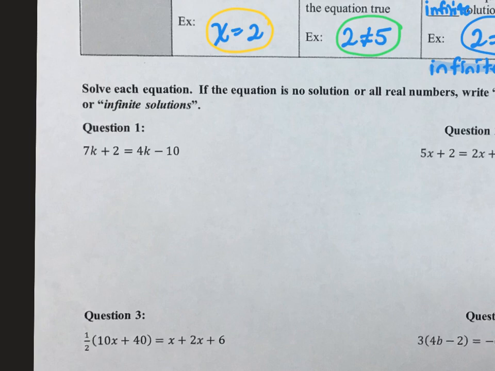I've got a 4k and a 7k. When we're moving variables to one side, I'm going to write myself a note here. I'm going to move the smallest variable, and that'll make my problem solving a lot easier.